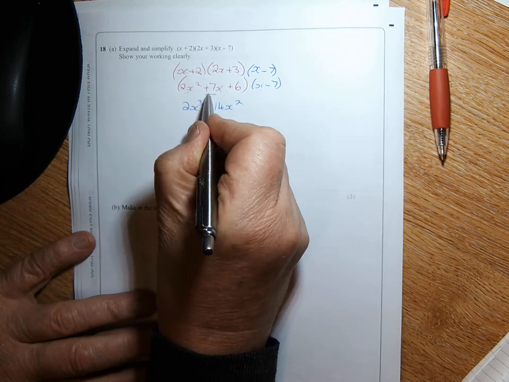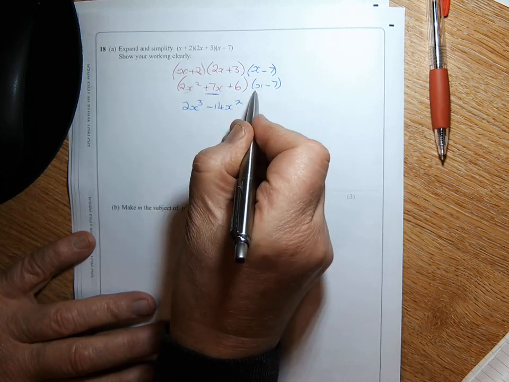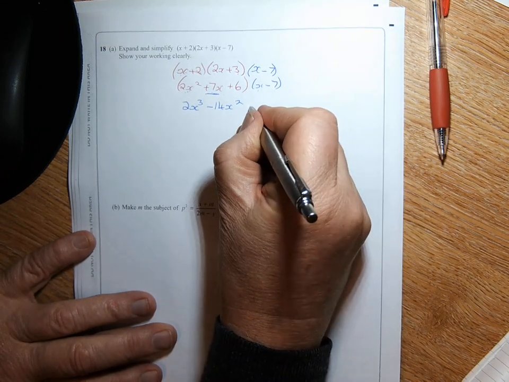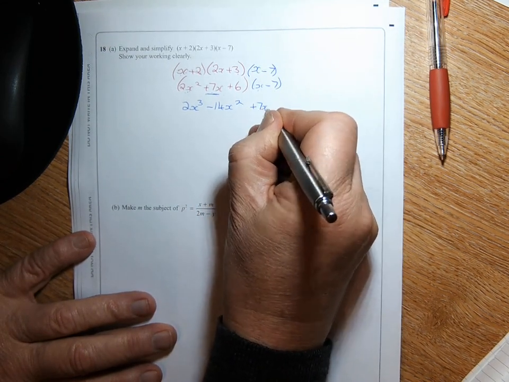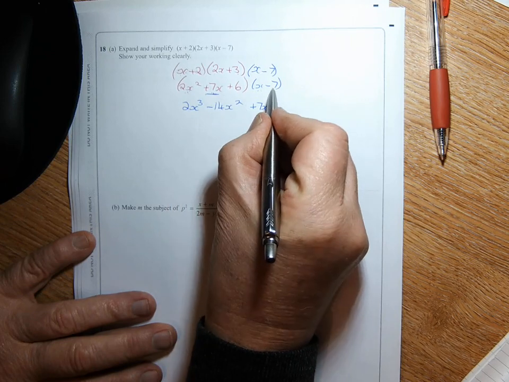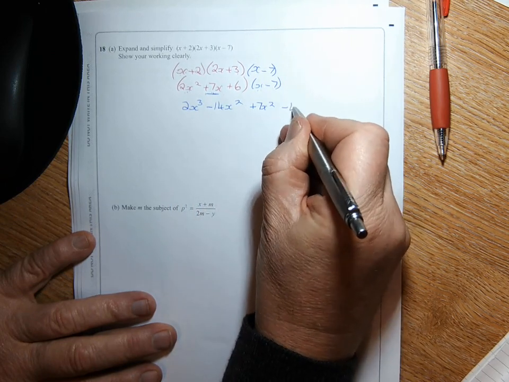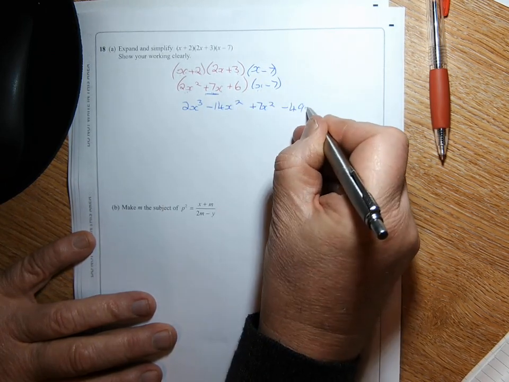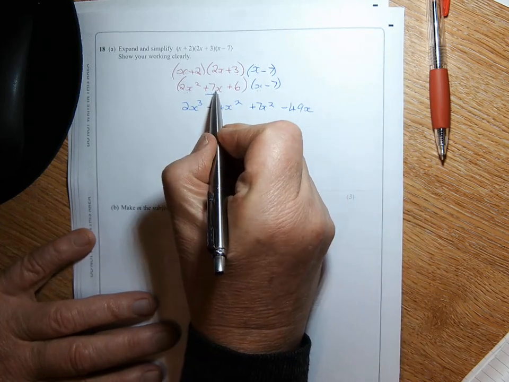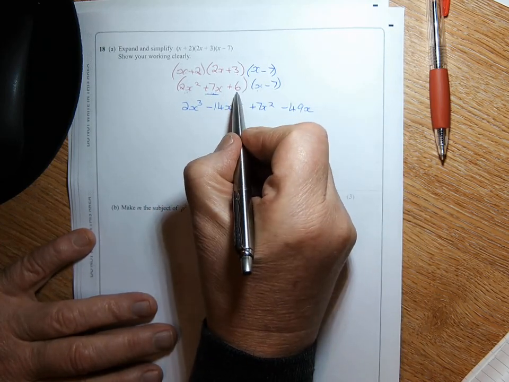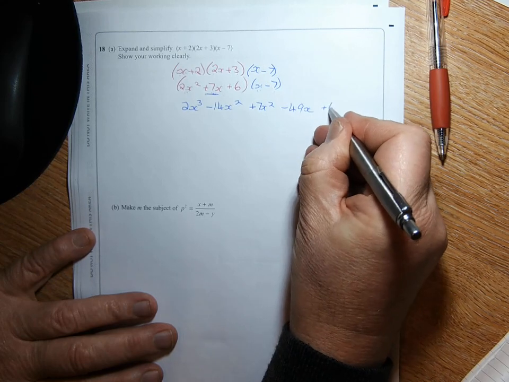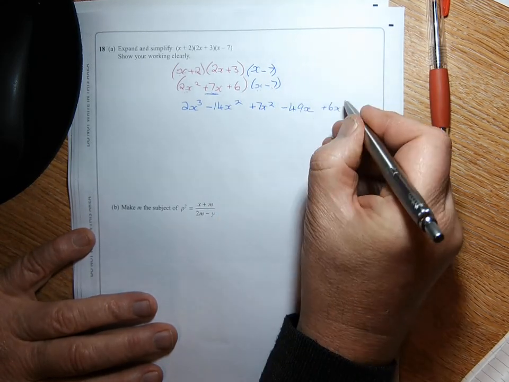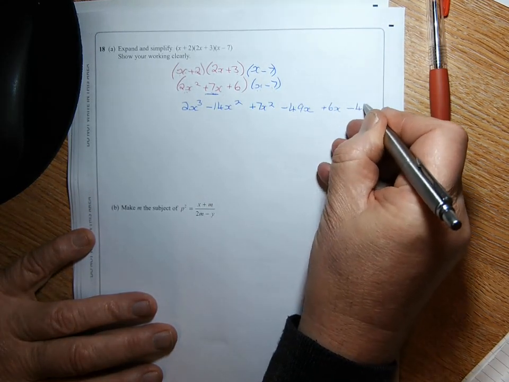When we times through by the 7, we get 7x times x is plus 7x squared. 7 times minus 7 is minus 49. And there's an x from him, so 49x. 7x, sorry, I've done him. Now we do him. 6 times x is plus 6x. And 6 times minus 7 is minus 42.